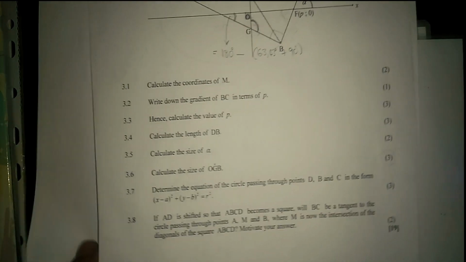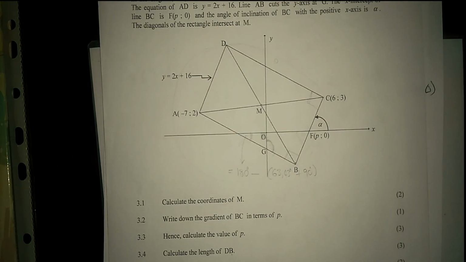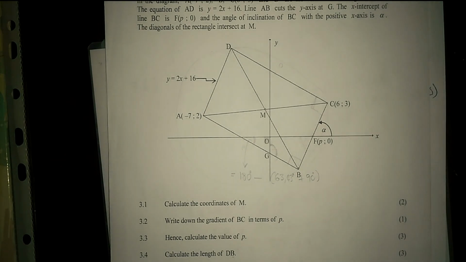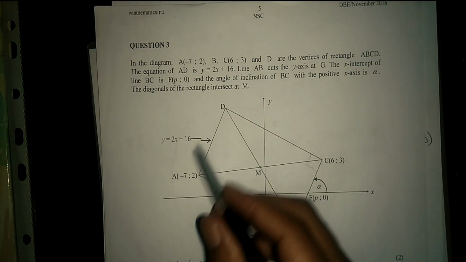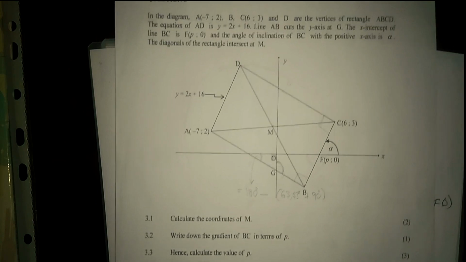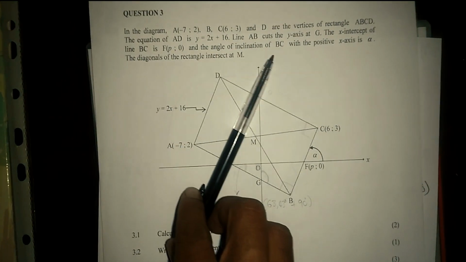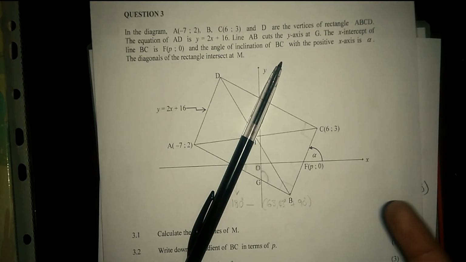3.7. The last question again now. If AD is shifted so that ABCD becomes a square, it becomes a square. So I shift AD closer, therefore I obtain a square.